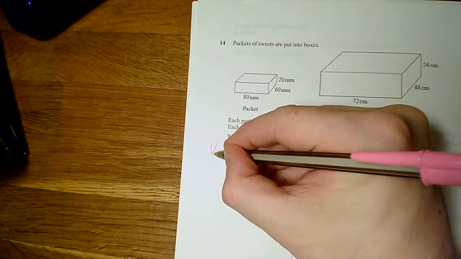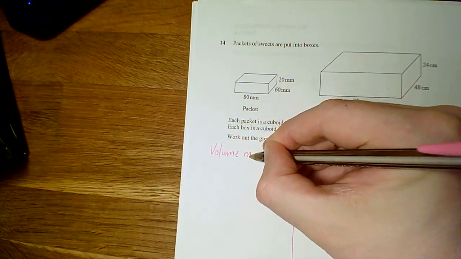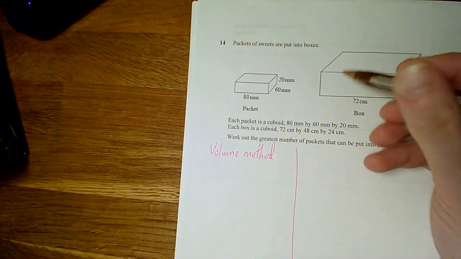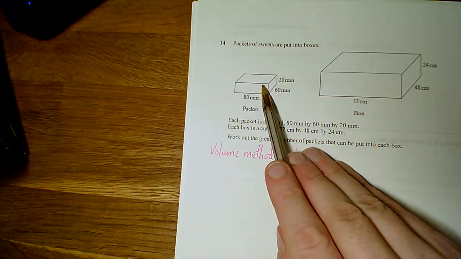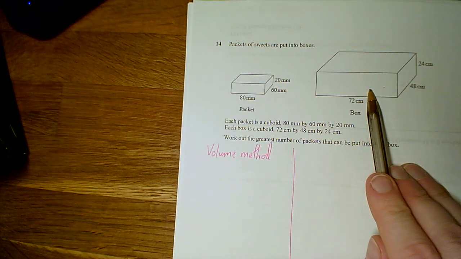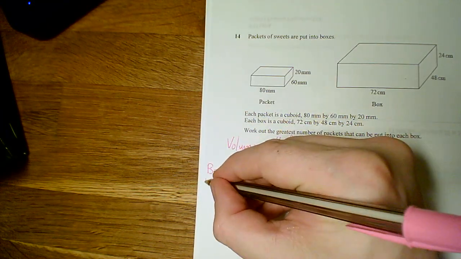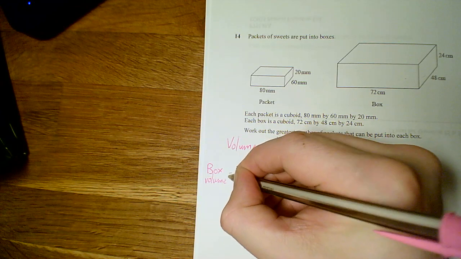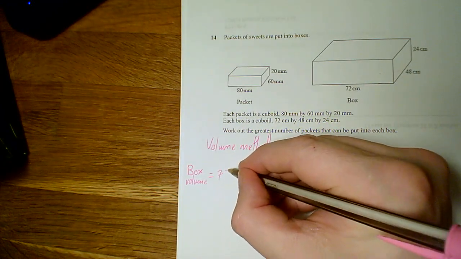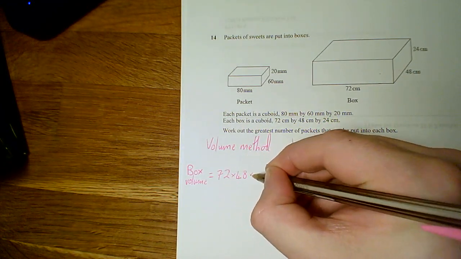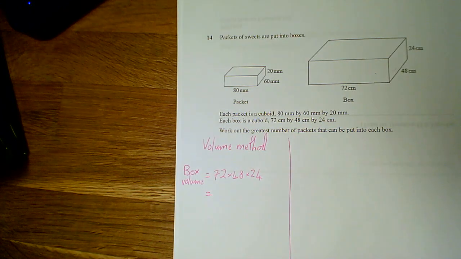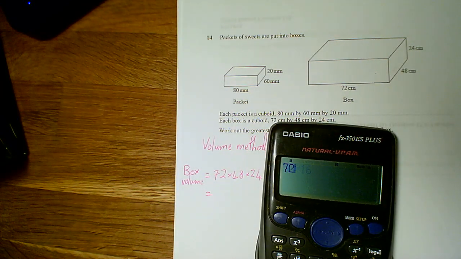So the volume method is find the volume of the packet, find the volume of the box. So box volume is 72 times 48 times 24.